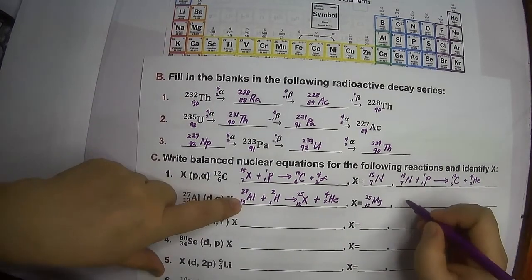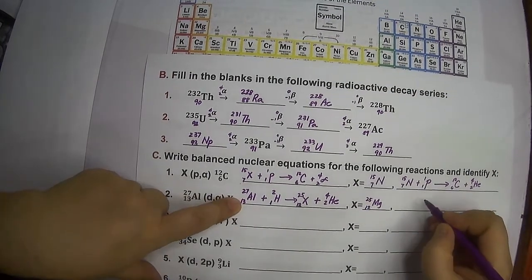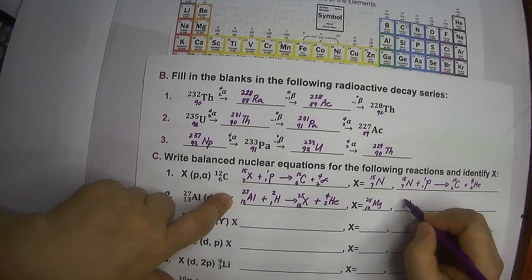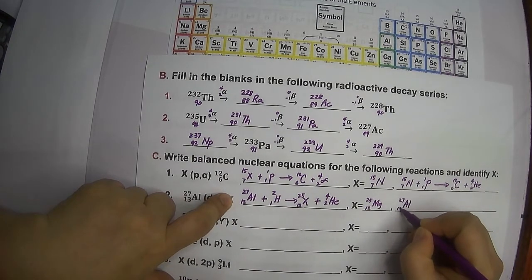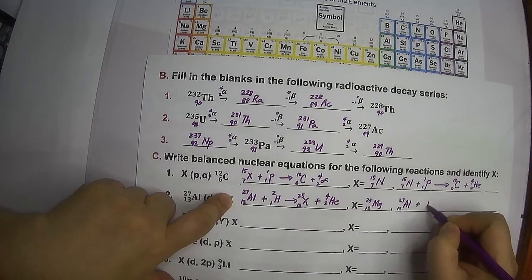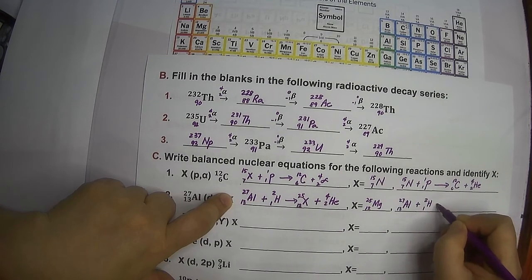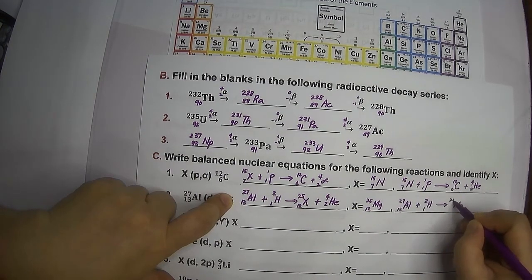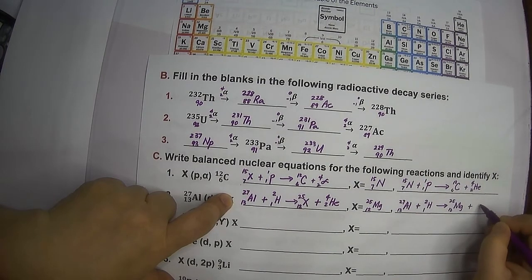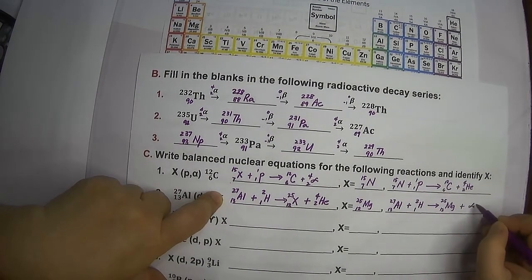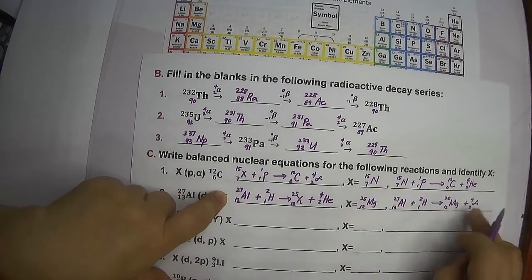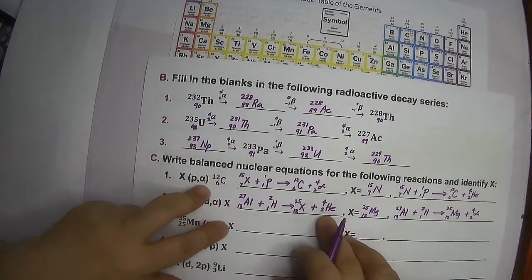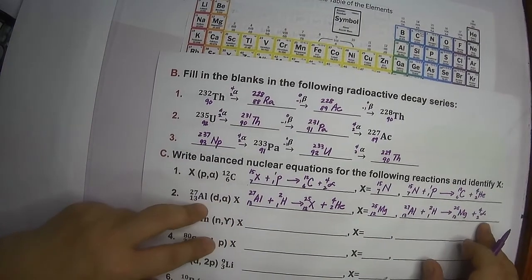So to write the complete reaction with the unknown X, we have aluminum 27 when bombarded by deuterium will produce magnesium 25 and an alpha particle. Okay, I just want to show you that we can interchange the symbol for helium atom and the alpha particle.